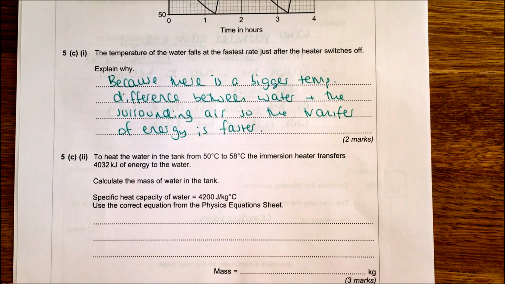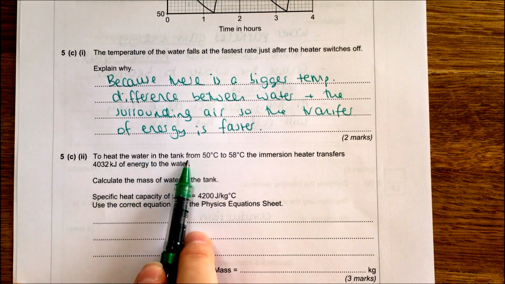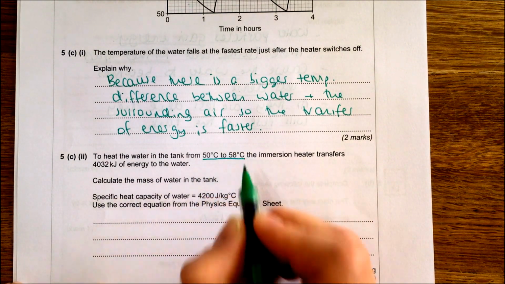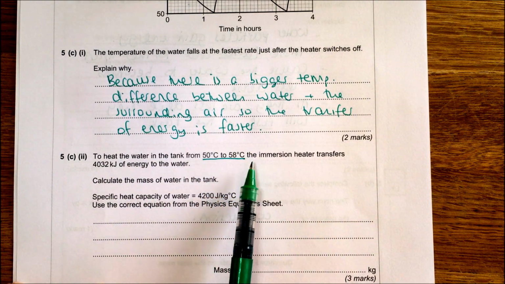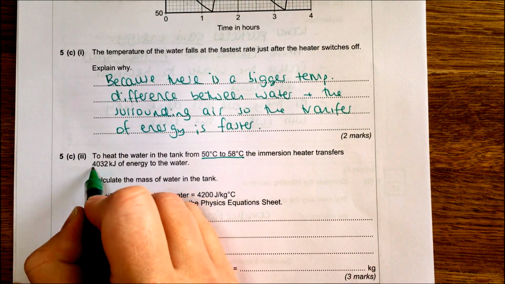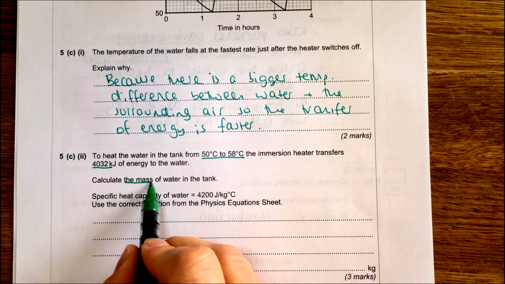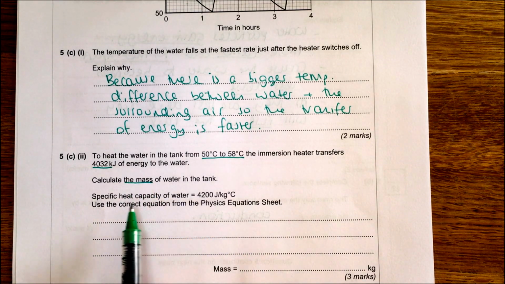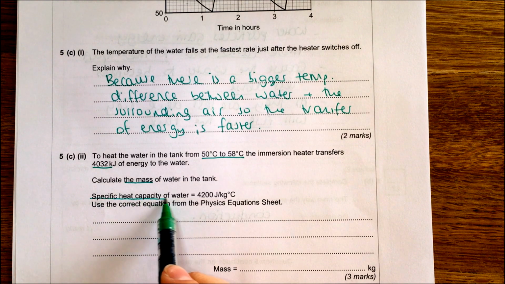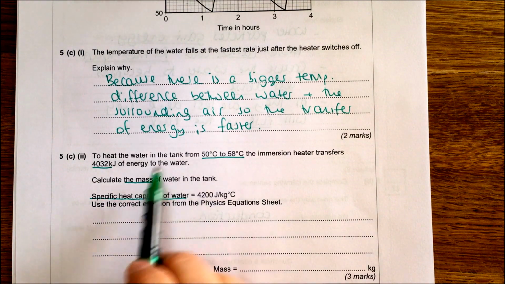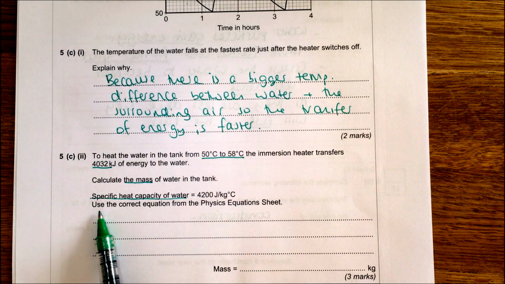Right, another calculation. To heat the water in the tank from 50 to 58 degrees C, the immersion heater transfers 4,032 kilojoules of energy to the water. Calculate the mass of water in the tank, and we've also been given a specific heat capacity of water. Okay, so we're given a fair amount of information there. Use the correct equation from the physics equation sheet.